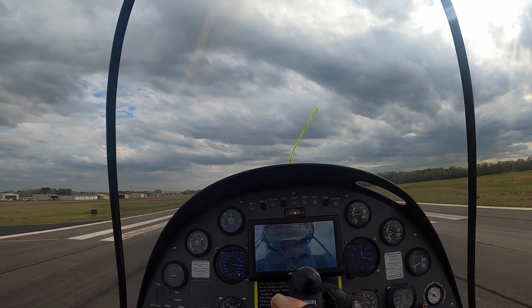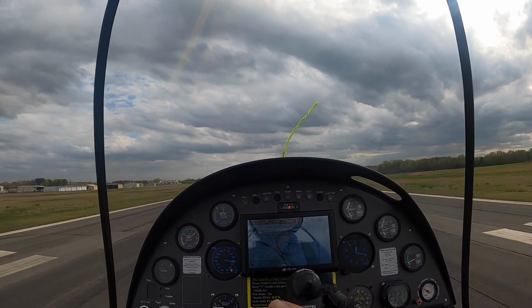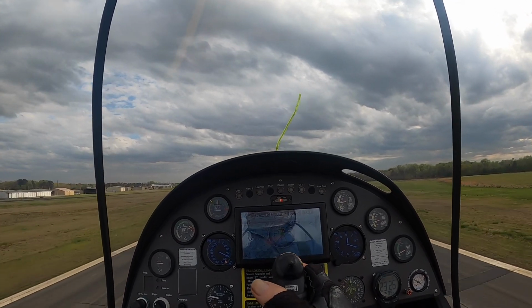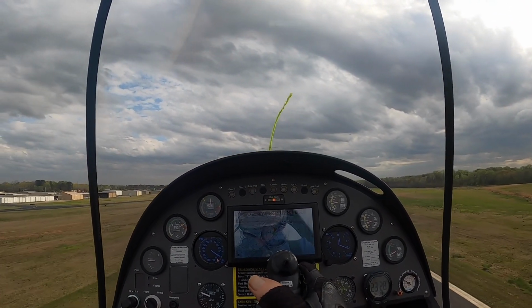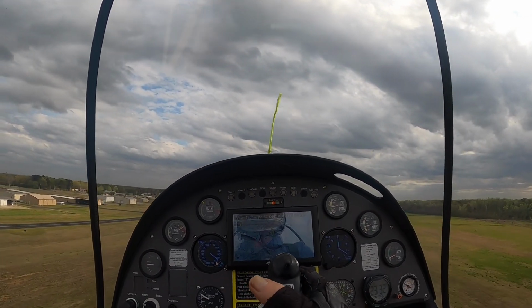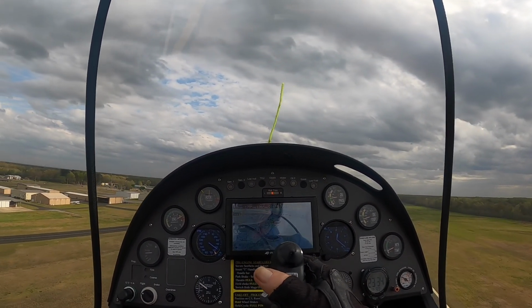Searching traffic. Gyroplane on the go, 19, searching. Searching traffic. The airplane is going to offset to the left over the taxiway to clear the runway.